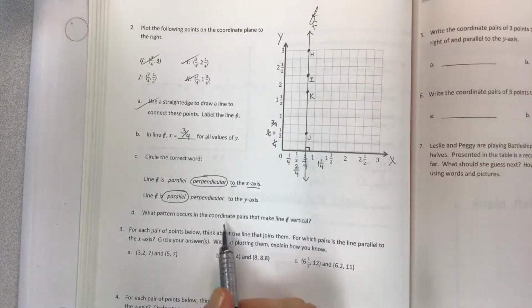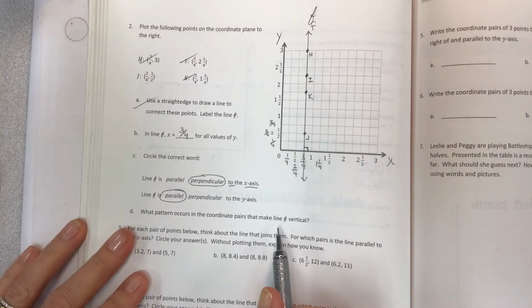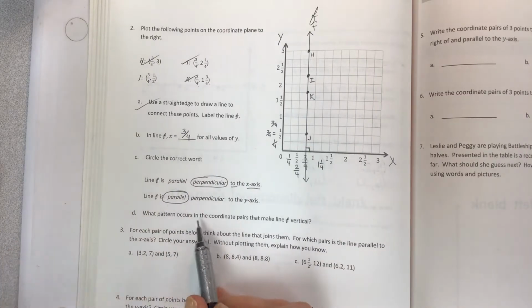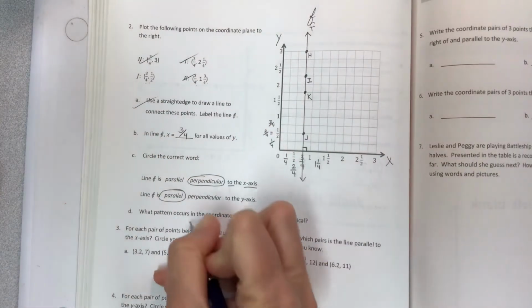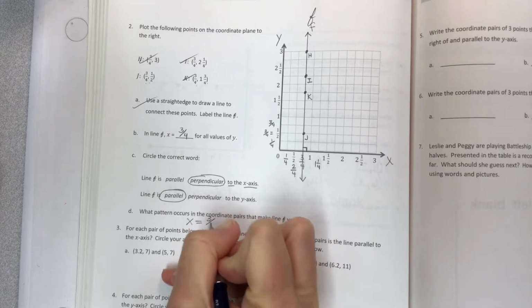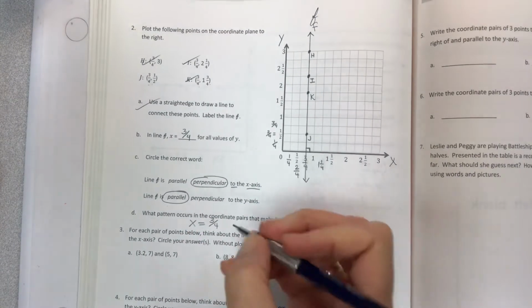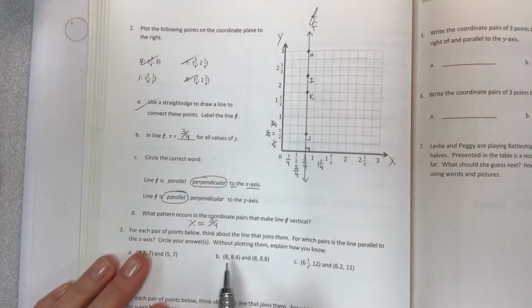Now, what pattern occurs in the coordinate pairs that make line F vertical? What pattern? Well, when you look back at your x values, you see that they're all 3/4. So write that down. X equals 3/4. Always, if you have this vertical line.